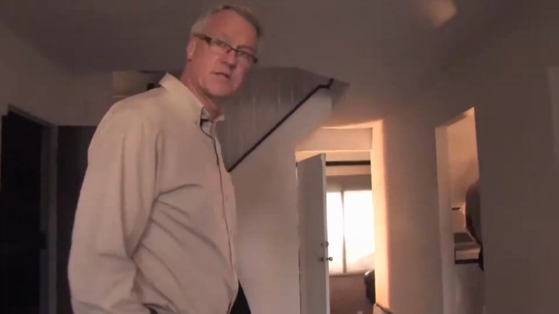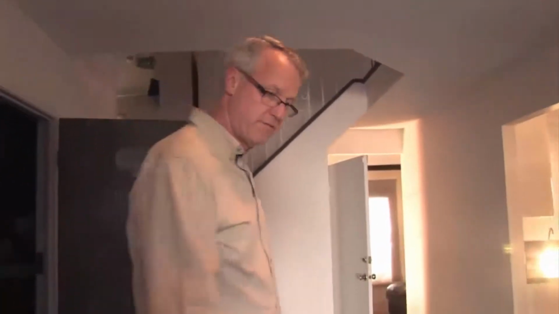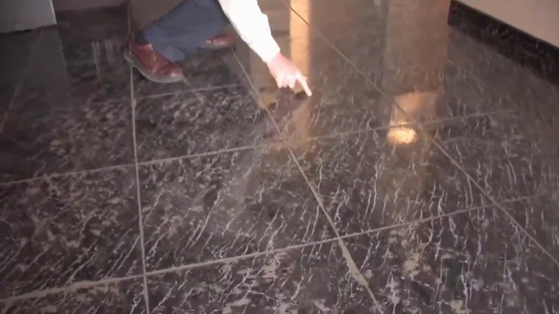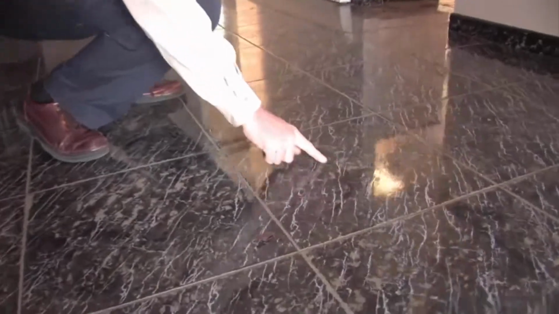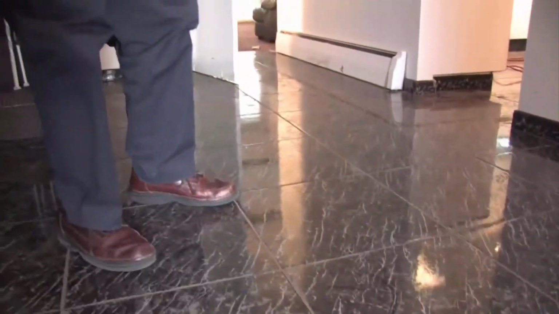Floodwaters are considered Category 3 waters, essentially the same as sewage. And if you look at the floor, you can see all of the sludge on the floor. This floodwater is highly pathogenic, and we have to take great care to restore the home correctly so that there are no health risks in the future to the occupants. Now, as we go downstairs, you'll see what happened here in the basement.